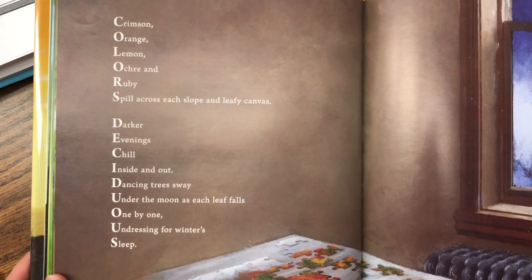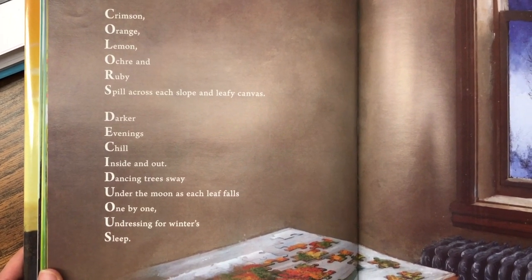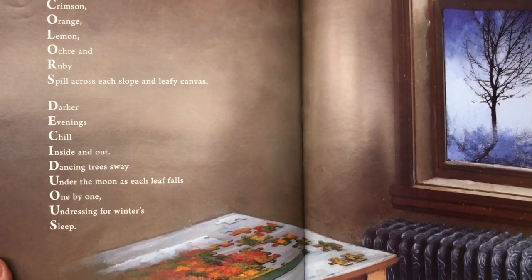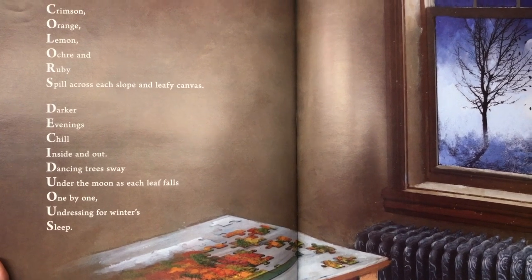Colors and deciduous. Remember, deciduous are the kinds of leaves that fall off the tree. Crimson, orange, lemon, ochre, and ruby spill across each slope and leafy canvas. Darker evenings chill inside and out. Dancing trees sway under the moon as each leaf falls one by one, undressing for winter's sleep.